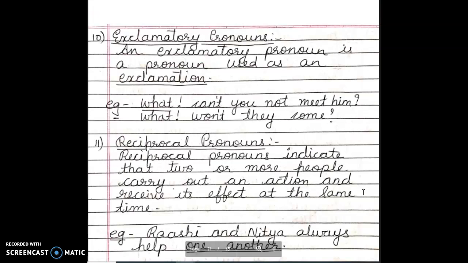Next is exclamatory pronouns. As the name indicates, an exclamation mark has to be there. So an exclamatory pronoun is a pronoun used as an exclamation. What? Can't you meet him? So this is what is used as an exclamation. So this is your exclamatory pronoun. What? Won't they come? So what over here is used as your exclamatory pronoun.